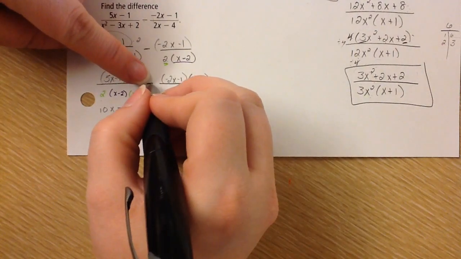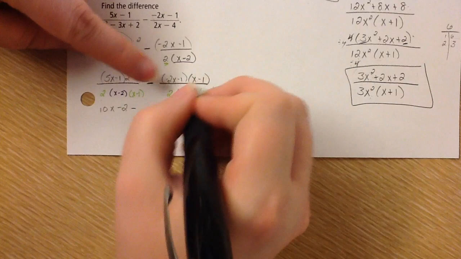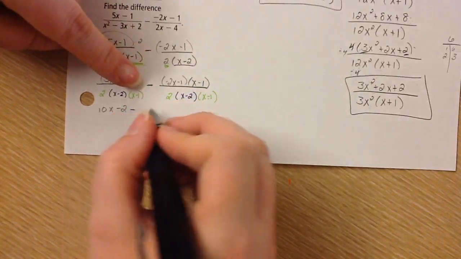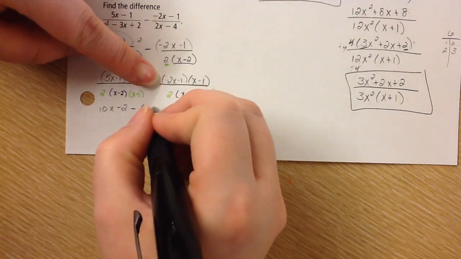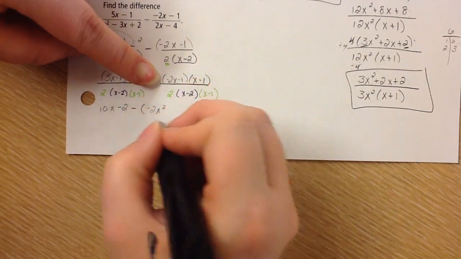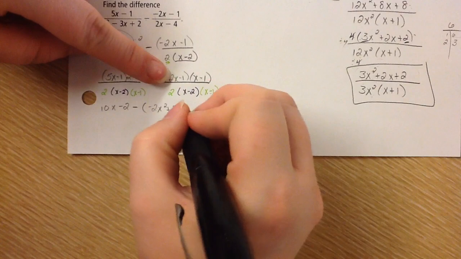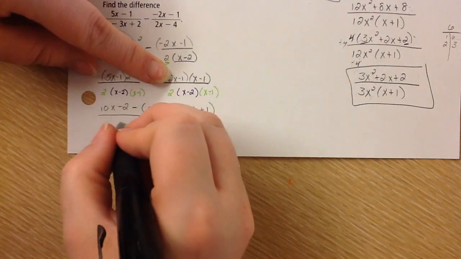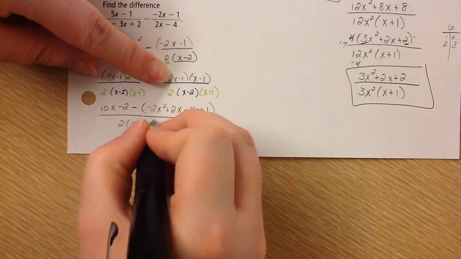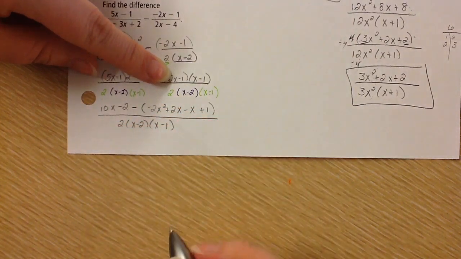And then I'm subtracting. I need to distribute this, but I need to make sure I'm subtracting the whole thing, so I'm going to put it in parentheses. So we have negative 2x squared plus 2x minus x plus 1, all over, now the denominator, 2x minus 2, x minus 1.